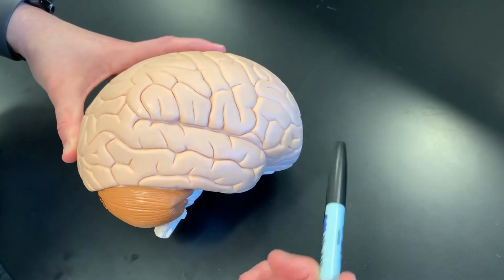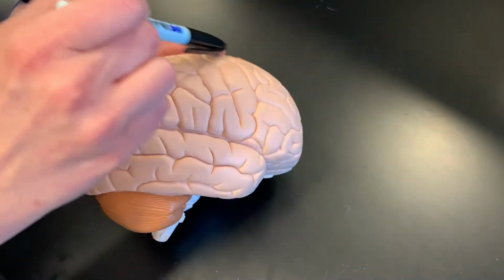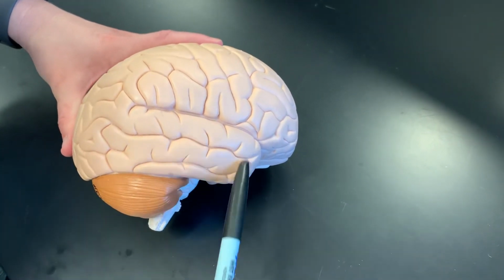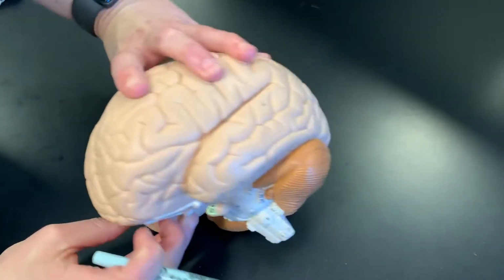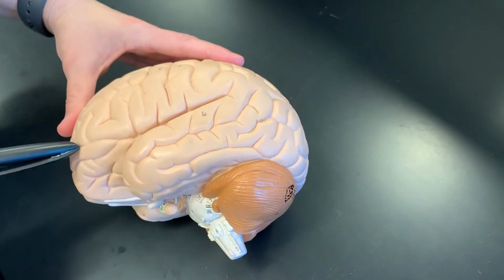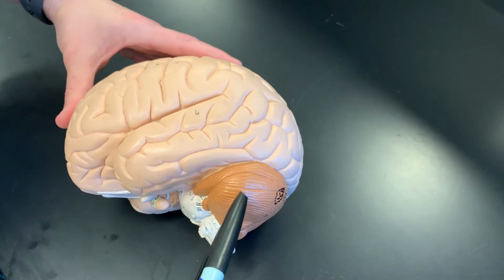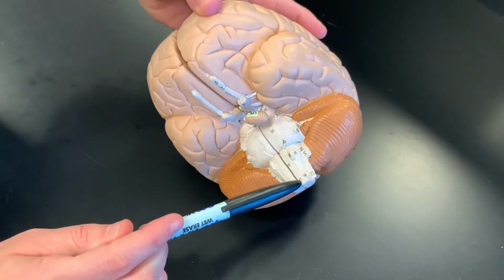Let's review that again. You have your frontal lobe, you have your parietal lobe, you have your occipital lobe, and you have your temporal lobe. This would also be seen on the other side as well. Frontal, parietal, occipital, and temporal. We also see we have the cerebellum and we have your brainstem.